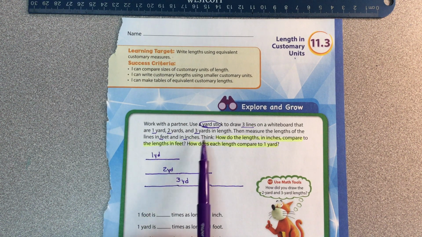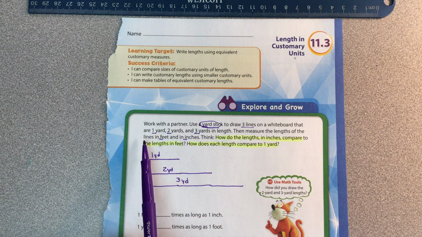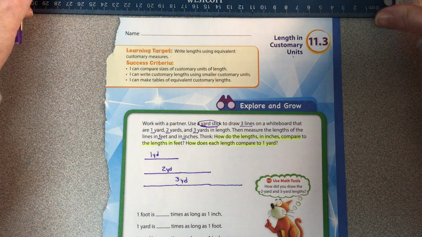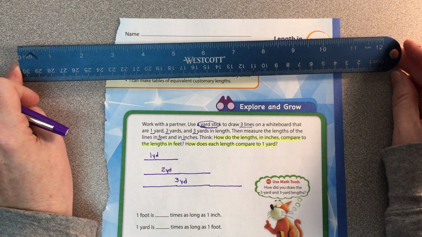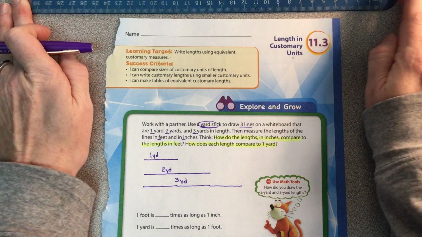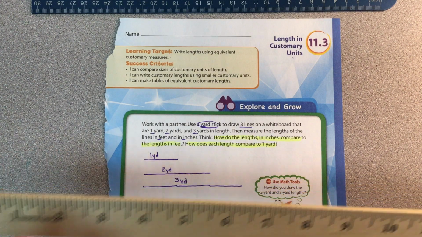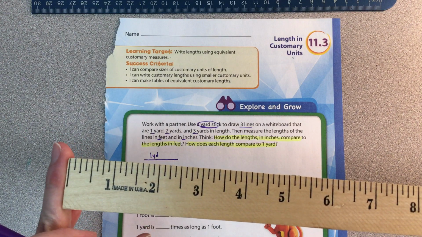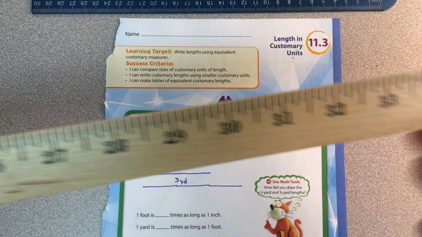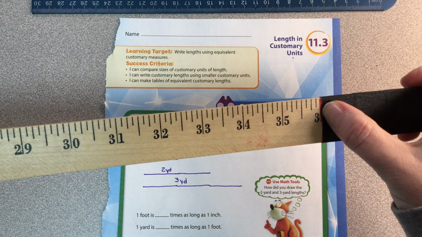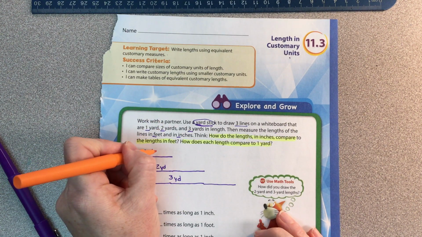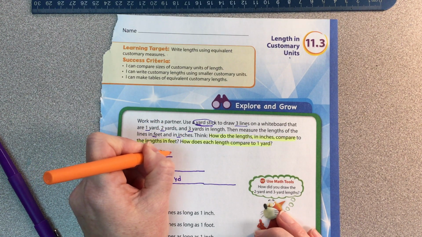Now, we're going to measure the lengths of the lines in feet and in inches. Well, I'm going to need a ruler to measure the length in feet, and I'm going to need my yardstick to measure it in inches. So if you remember, my yardstick starts at 0 and it ends at 36 inches. So 1 yard is 36 inches.